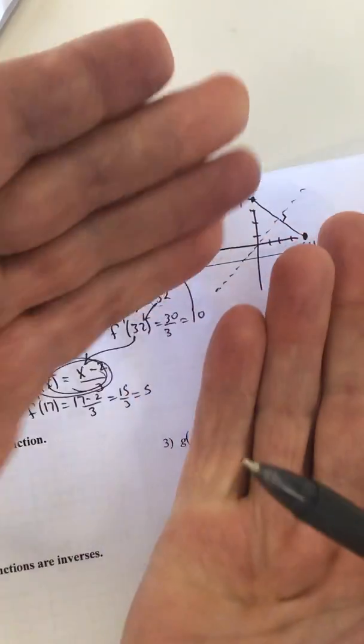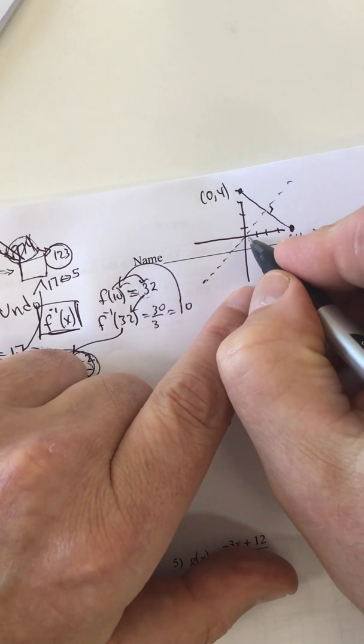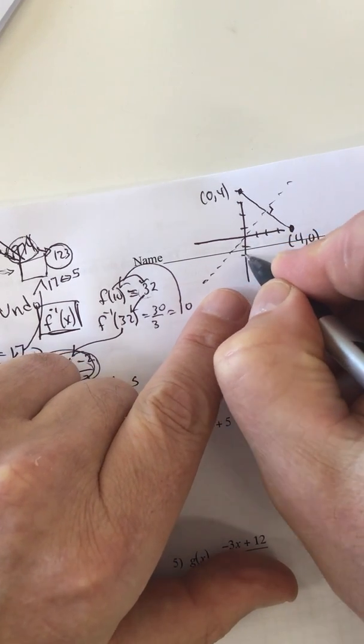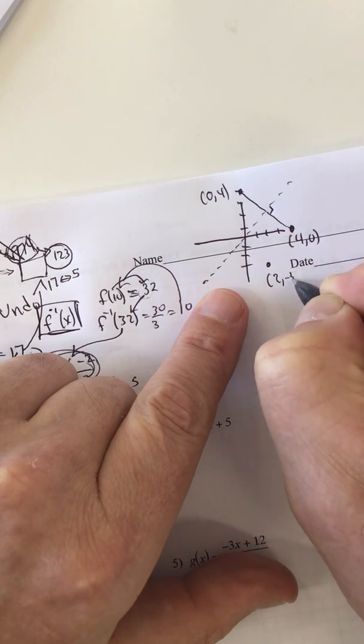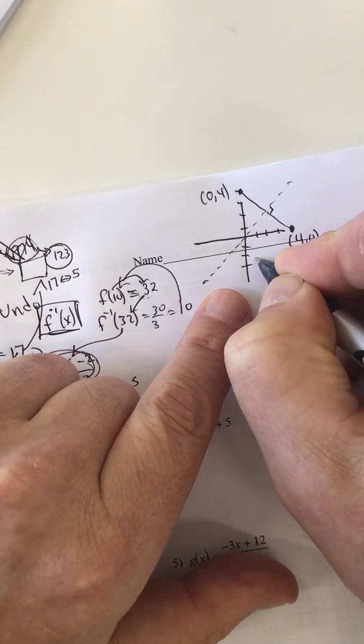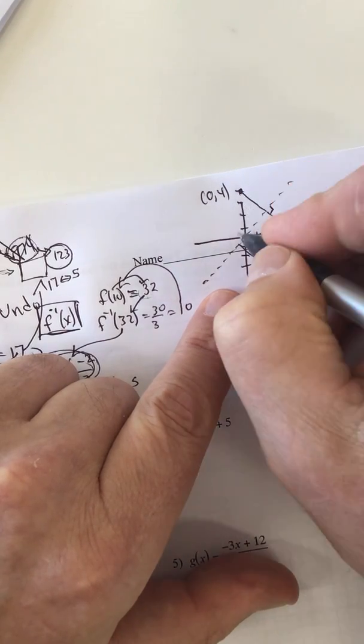Okay, so inverses always fold on this diagonal. If I have a number at, let's say, right here, 2, -3, that's going to go into that diagonal at a right angle and come out the same amount.